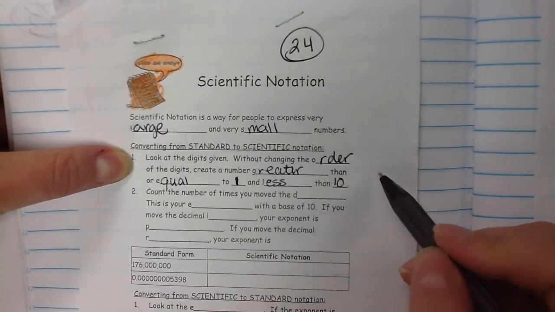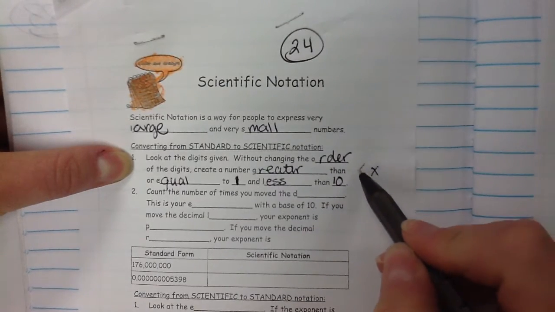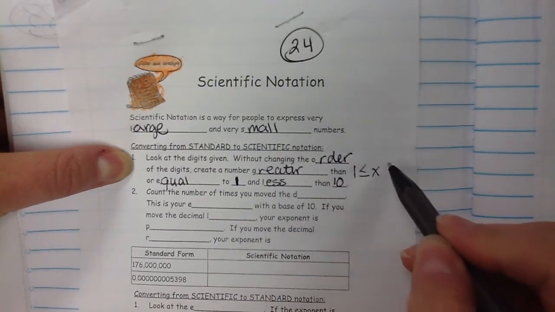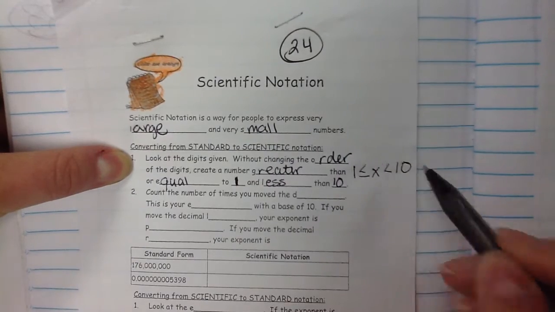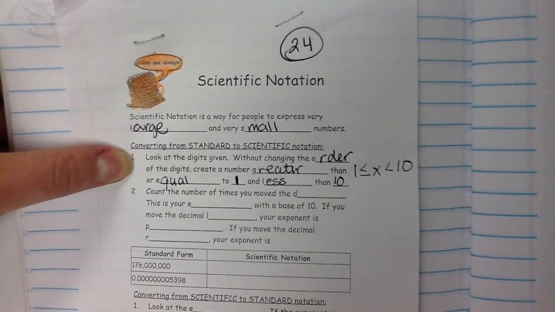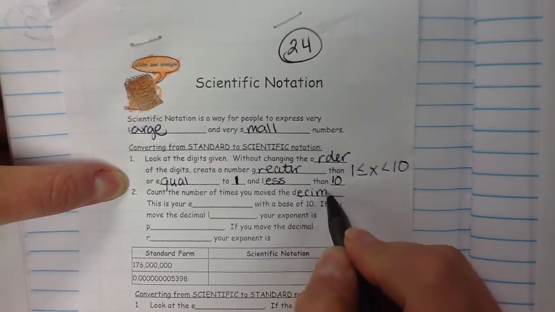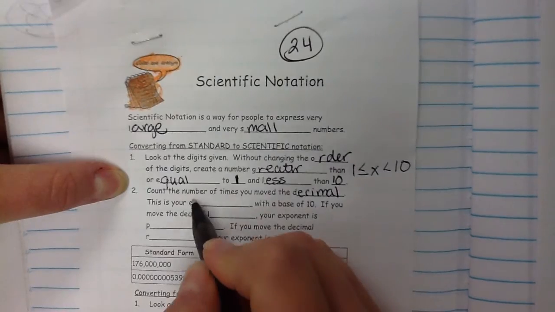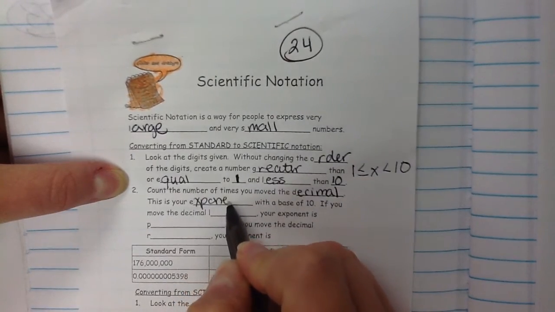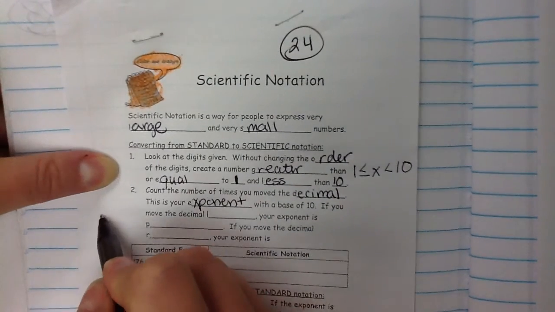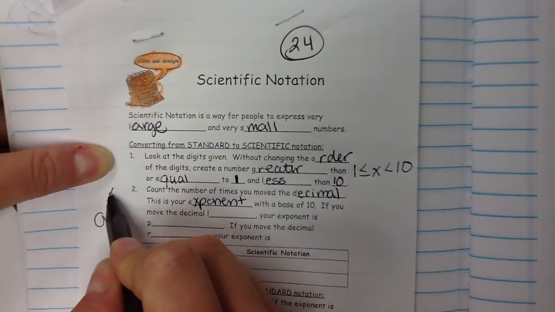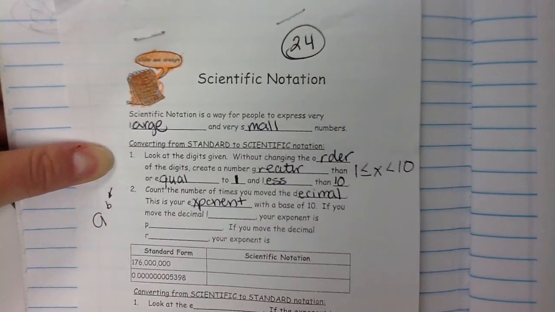Okay, so that number that you create has got to be greater than or equal to 1 and less than 10. So basically it has to be a one-digit number, bigger than 1. Count the number of times you move the decimal. This is your exponent. Remember, the exponent is the little number up here at the top.